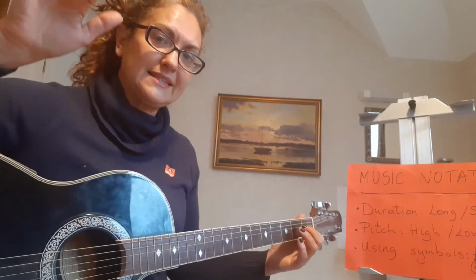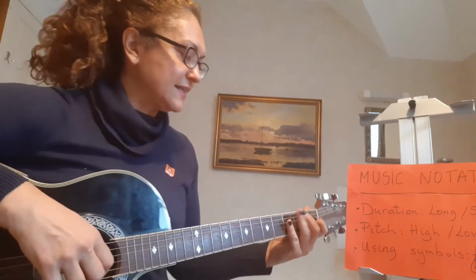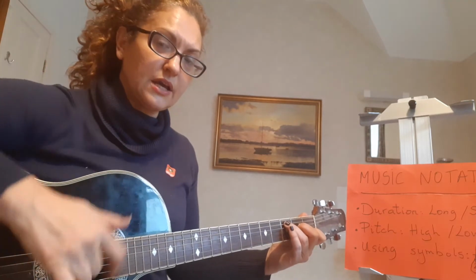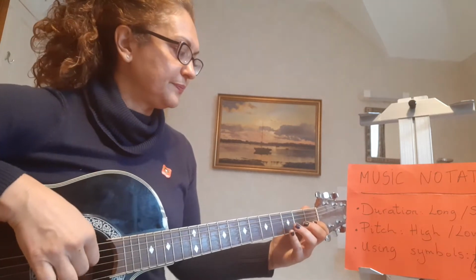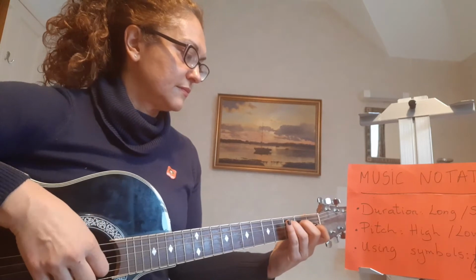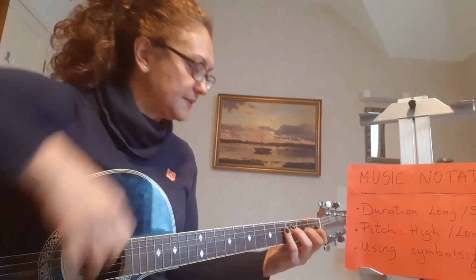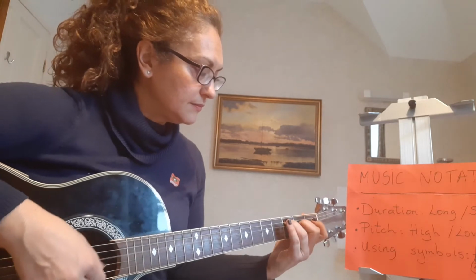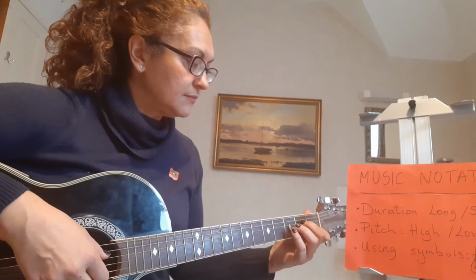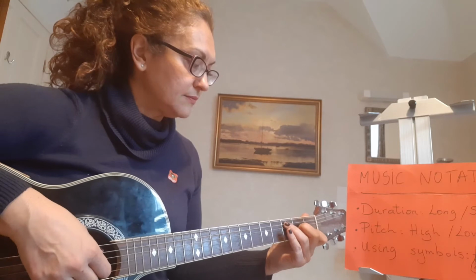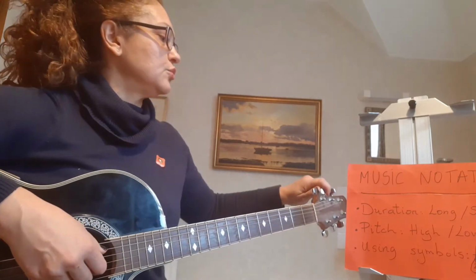It was ascending, like going up a ladder, ascending. We could go down, descending. Or we could go and jump, make leaps. And then you make a chord.